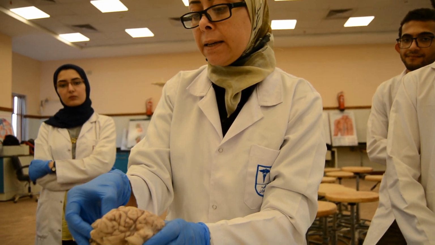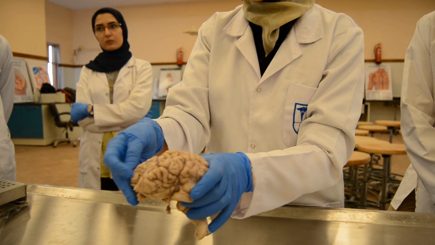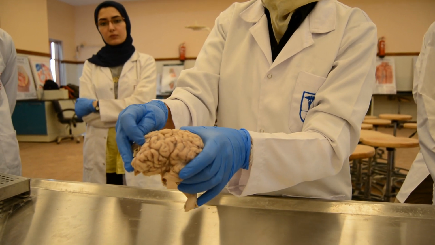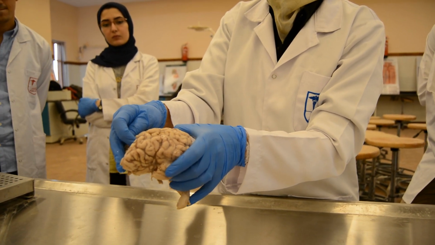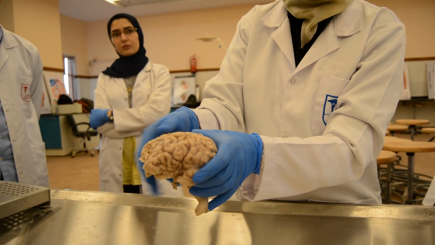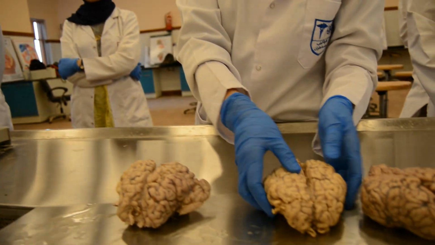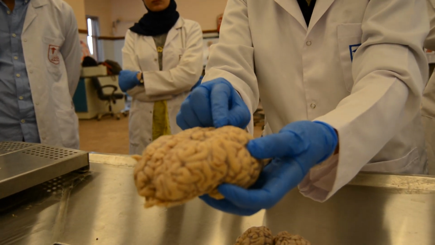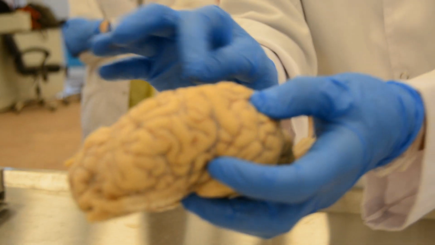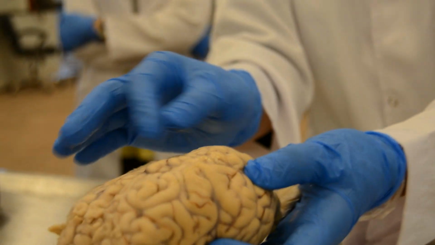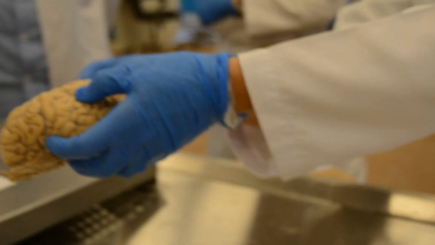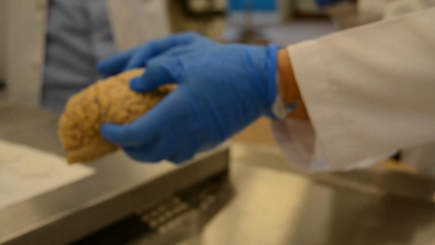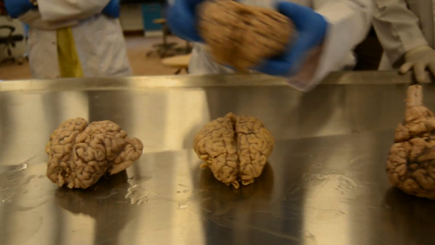Here we can see what I told you, the granular opacities of the arachnoid granulation. Okay, here again we can appreciate the granular opacities of the arachnoid granulations, but it's not the opacity of meningitis. These are the whitish granularity of the arachnoid granulations that absorb the cerebrospinal fluid.